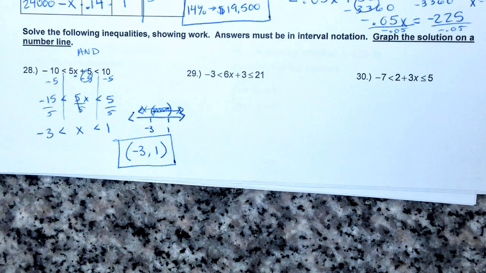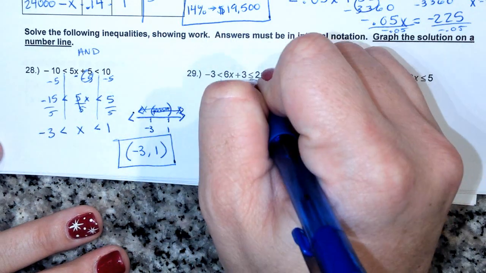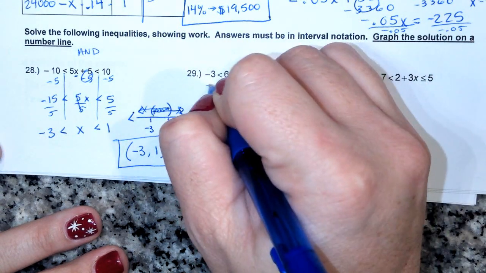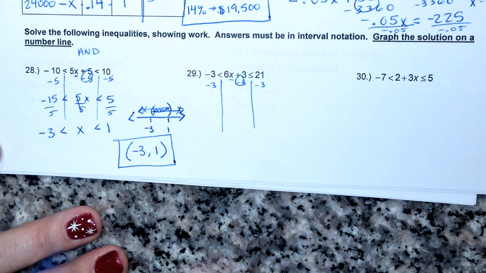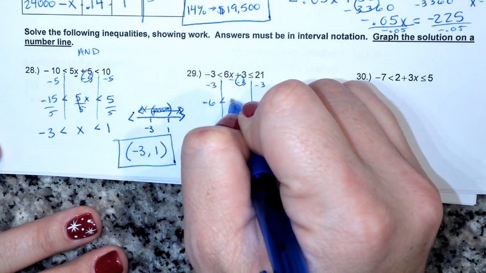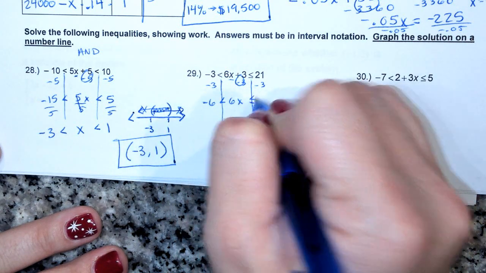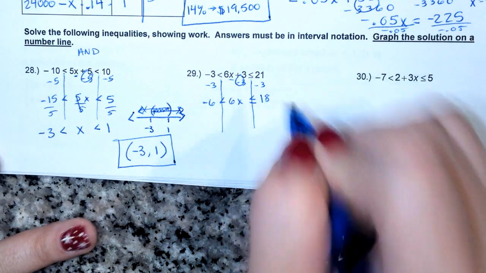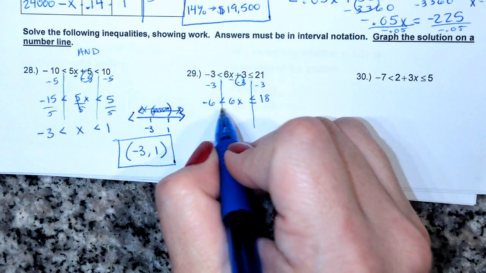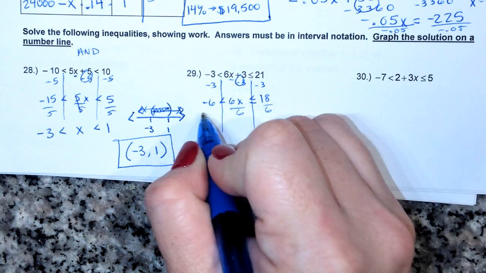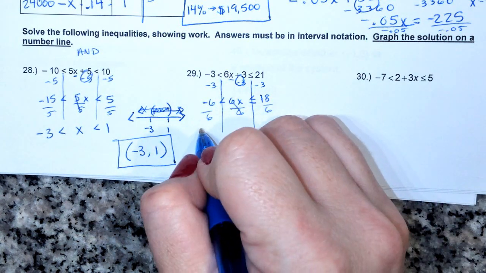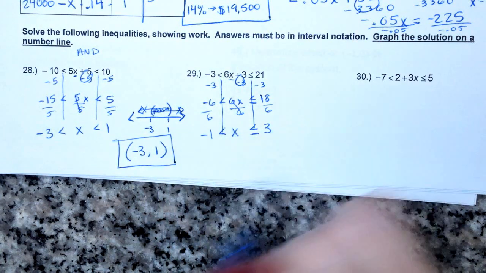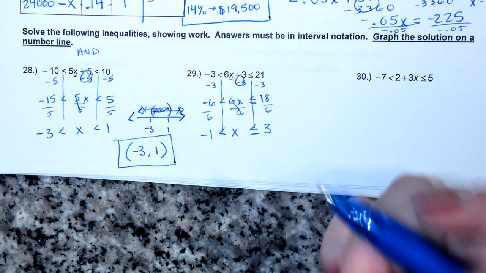So let's look at number 29. Same concept. Draw my line, solving for x. So I'm going to do minus 3, minus 3, minus 3. This gives me negative 6 is less than 6x is less than or equal to, what does that give me, 17, 18? 18. I don't know why I hesitated so long. And now I have to divide by 6, all pieces. So that gives me negative 1 is less than x is less than or equal to 3. So similar, but not the same.